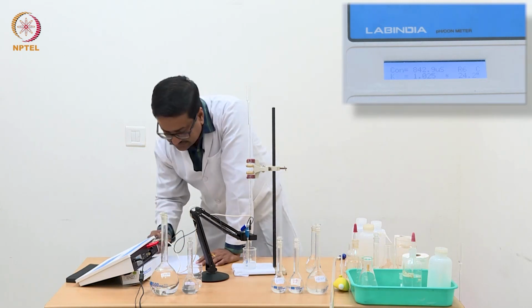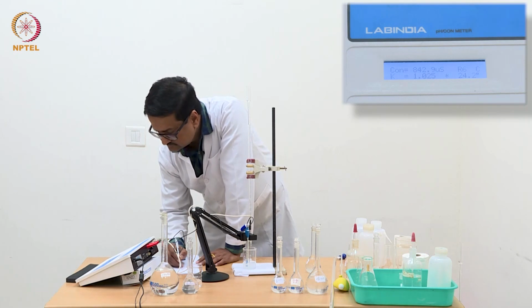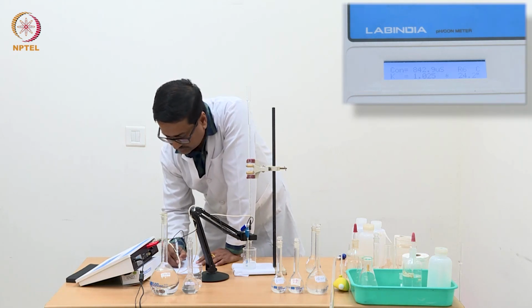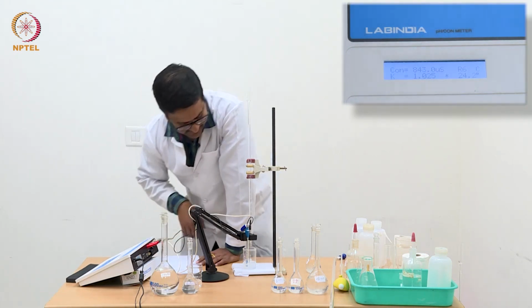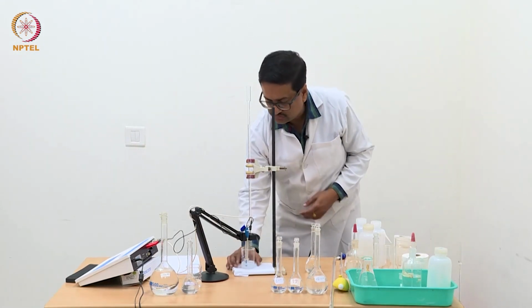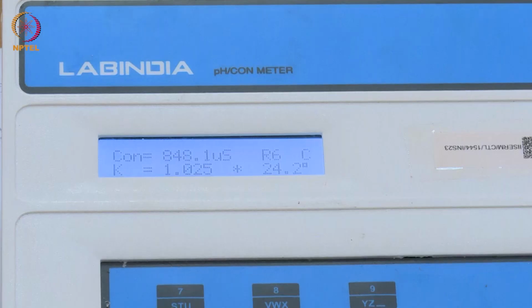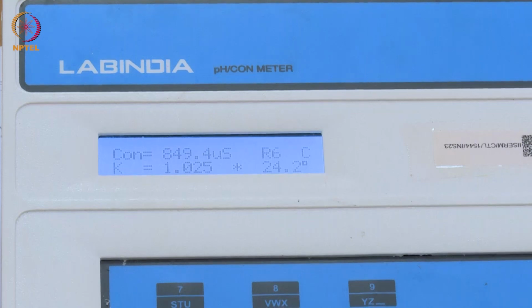And now we see a slight reduction in conductance, 842.9, which is okay, I think. So, we will now keep on adding 0.25 ml each time and take the reading.